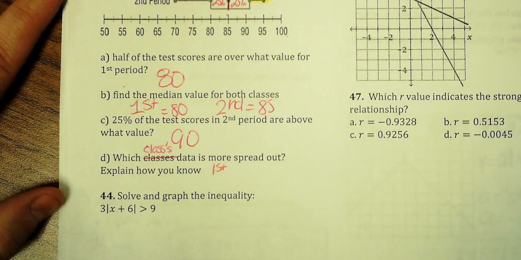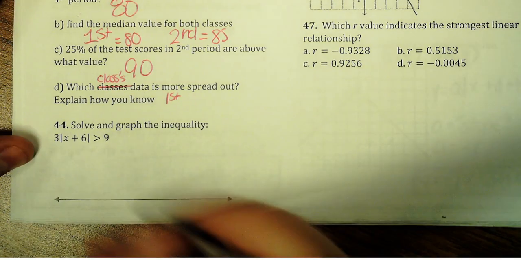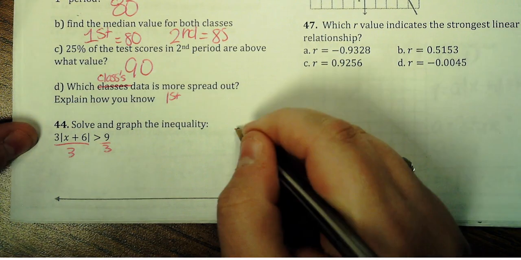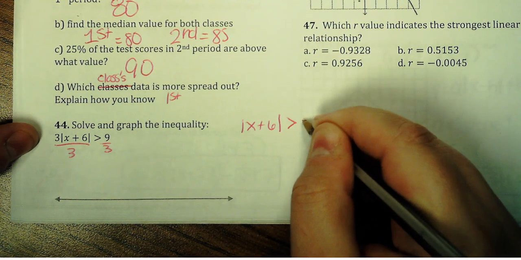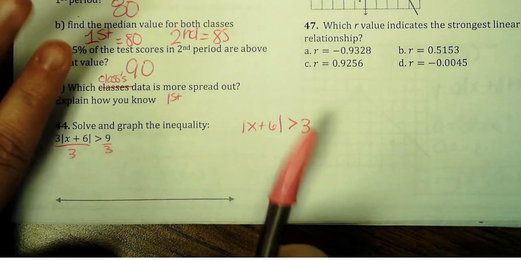All right, and I don't think I was on the screen. Sorry, guys. Absolute value inequality. Okay, first thing, isolate the absolute value. Divide by 3. Okay, so I'm going to come over here. X plus 6 in the absolute value is greater than 3. Okay, doesn't matter what's in here.